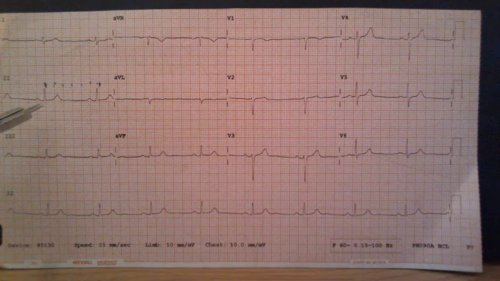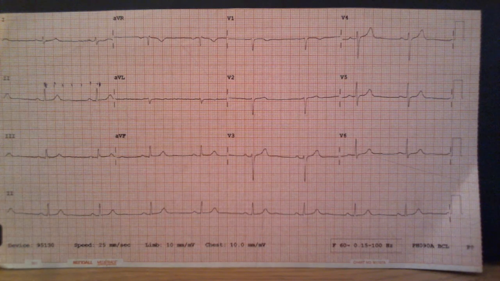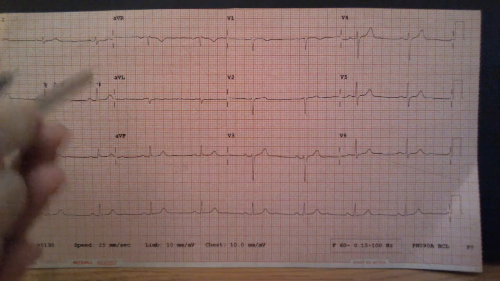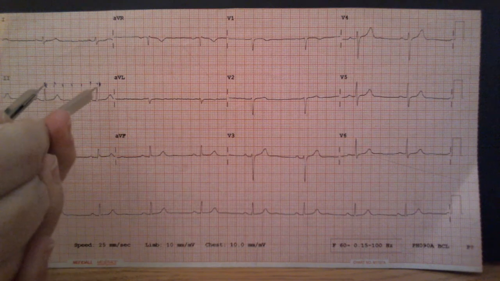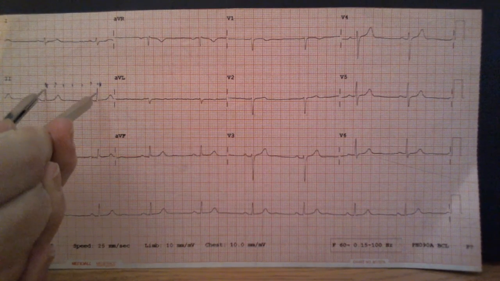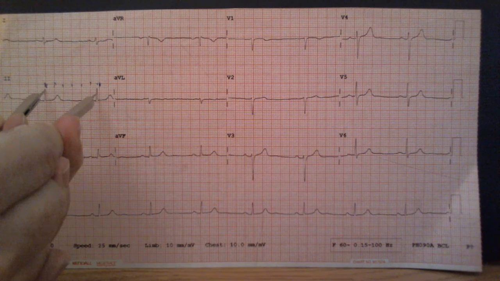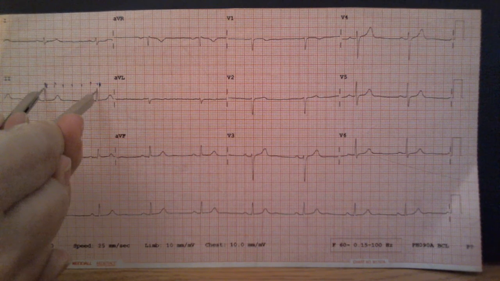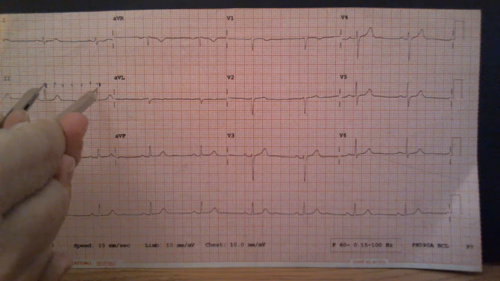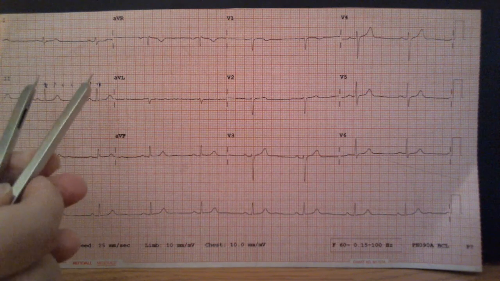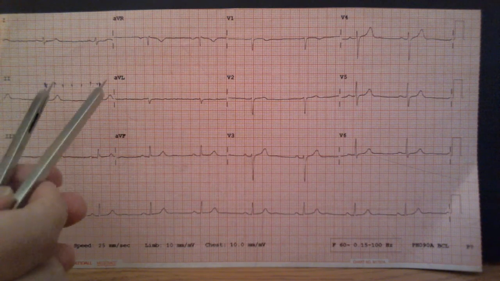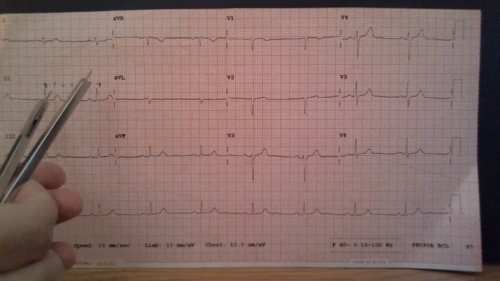So to measure our QT interval, what is a normal QT interval? What we're going to do is measure from here to here, R wave to R wave, our interval. And then we're going to count how many boxes it is, which I can see is 5.